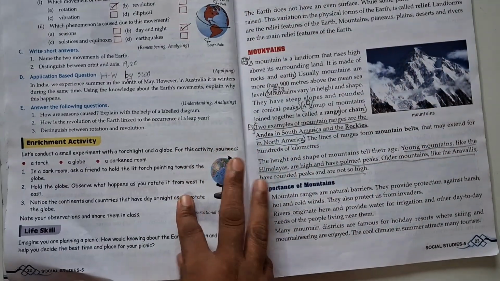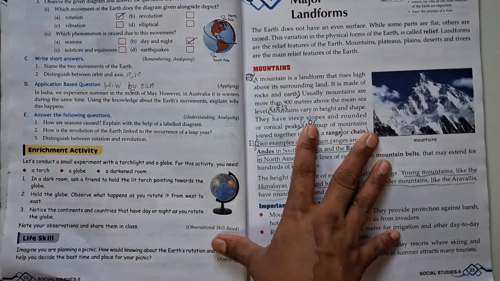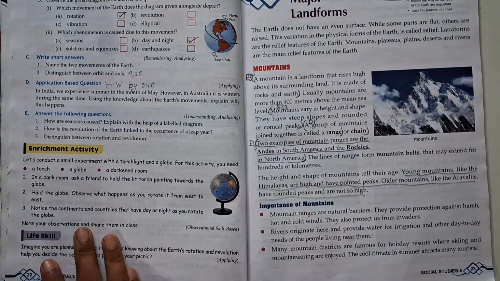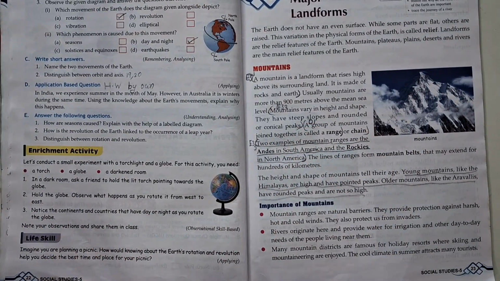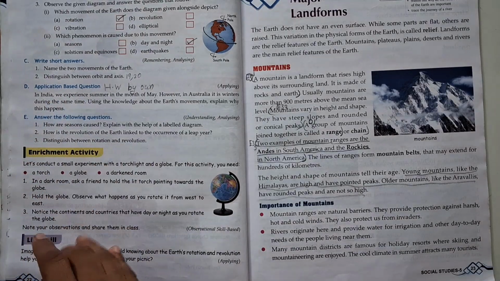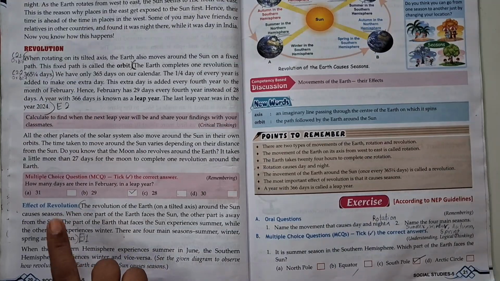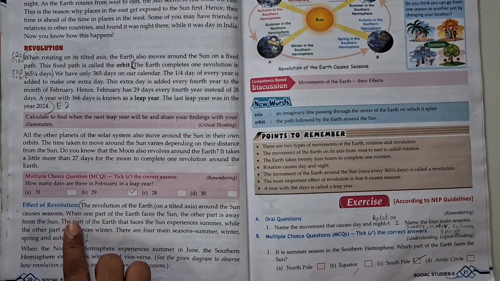Then E1. Answer the following question. Kids, if you have any doubt, please comment to me for the next SST lecture. I will show you how to write the answer to this one question, but till then you try. The answer to this question you can find in the paragraph on the effect of revolution.